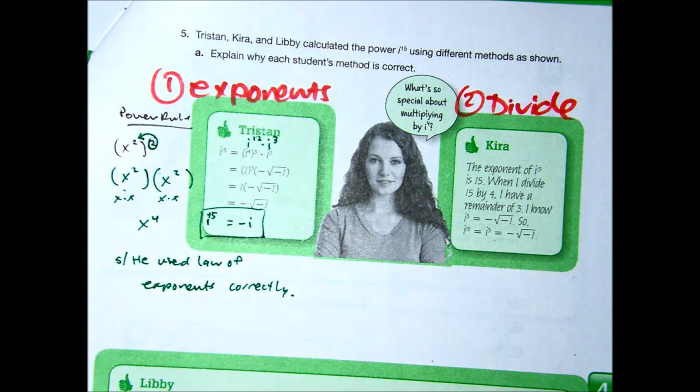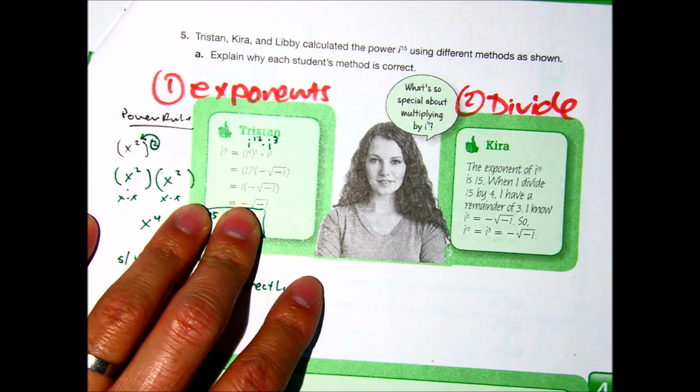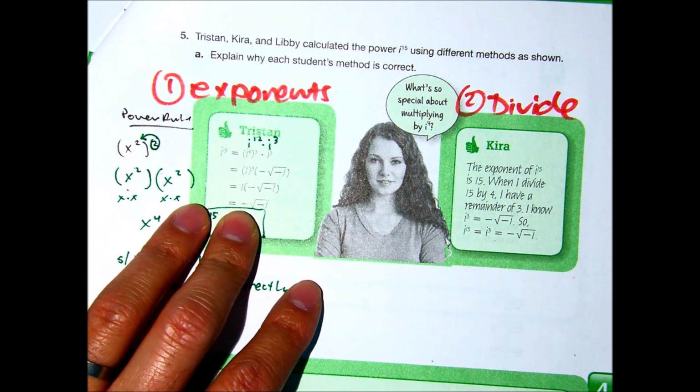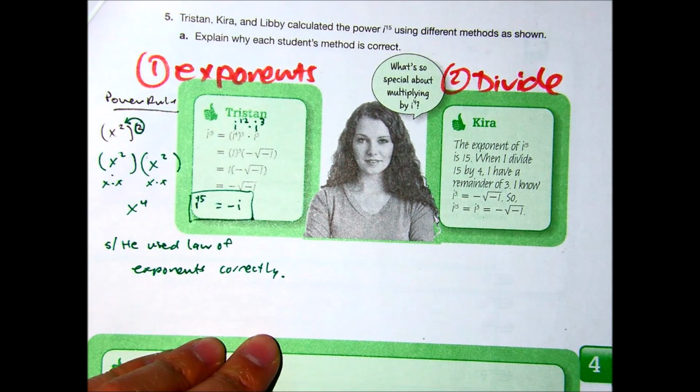Read for us, Raphael, what Kira wrote. The exponent of i to the power 15 is 15. When I divide 15 by 4, I have a remainder of 3. I know that i cubed equals negative i, so i to the 15th power equals i cubed equals negative i. So let me show you guys Kira's method.